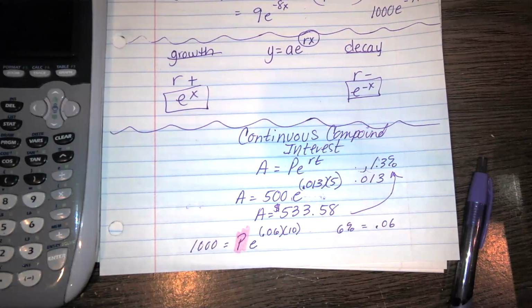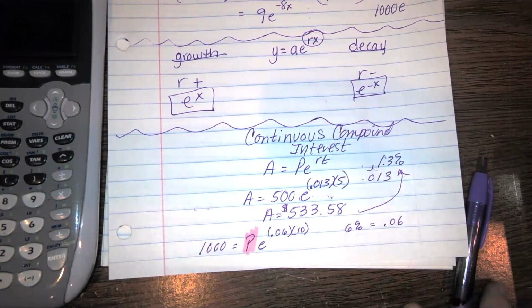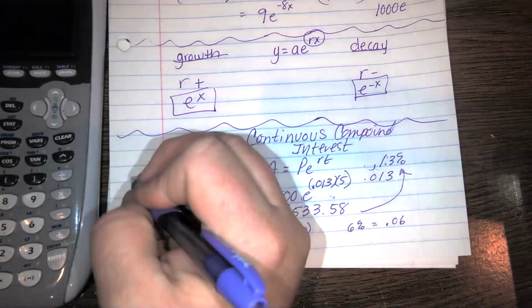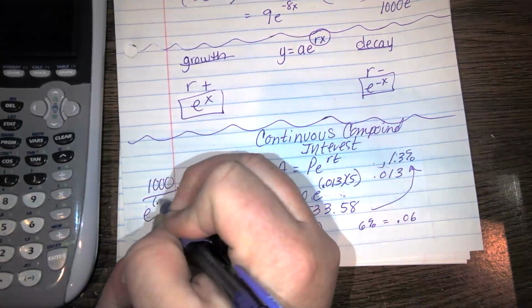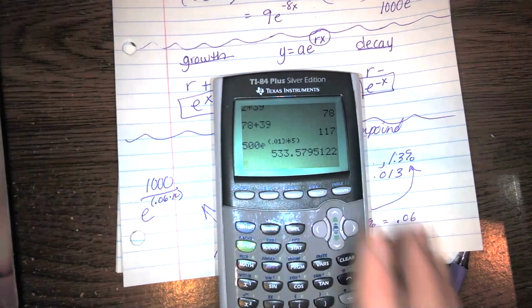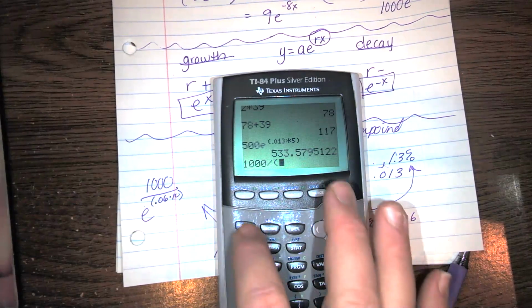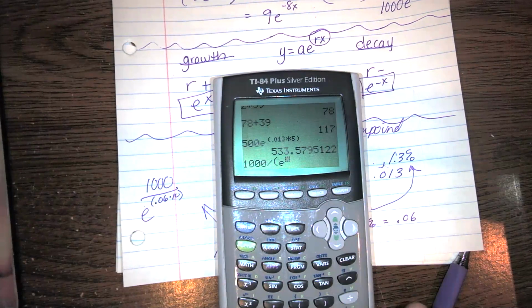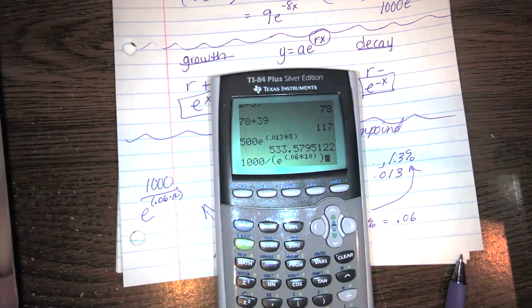Well, that's easy. First of all, if I'm solving for P, I'm going to divide. So think about it like this. Take 1,000 and divide it by whatever this number is up top. I can do that right on my calculator. 1,000 divided by parentheses, e to the 0.06 times 10. And I'm going to make sure I close that parenthesis.